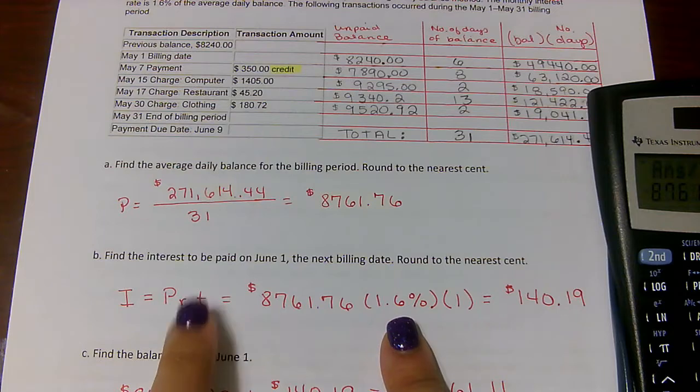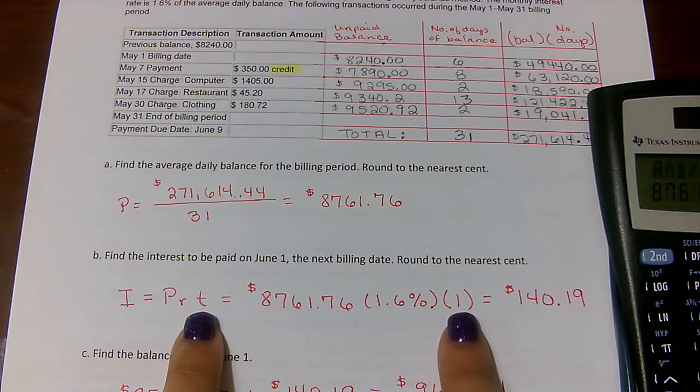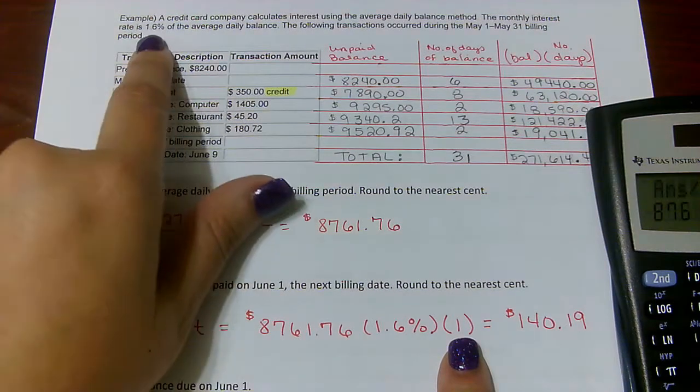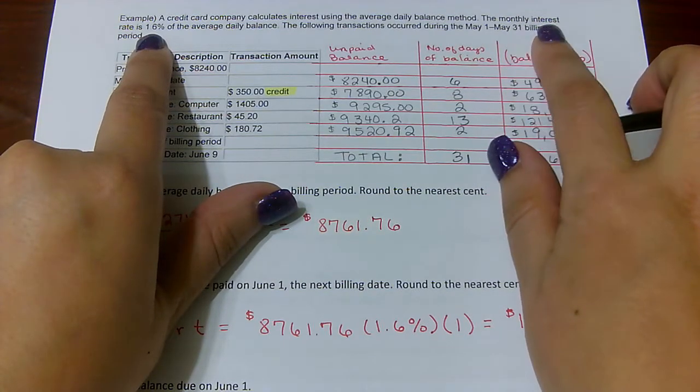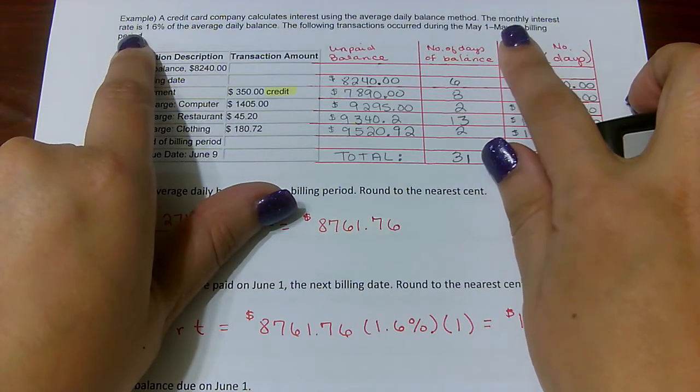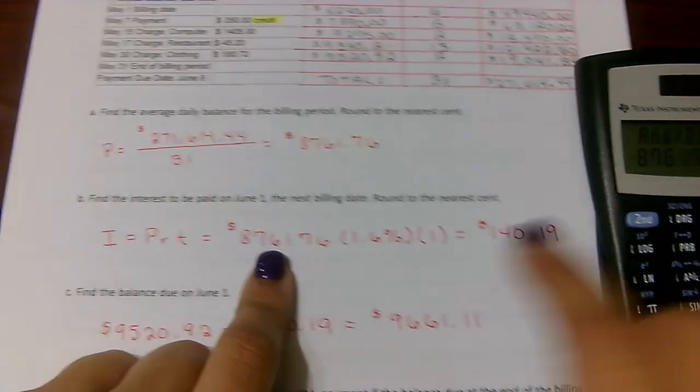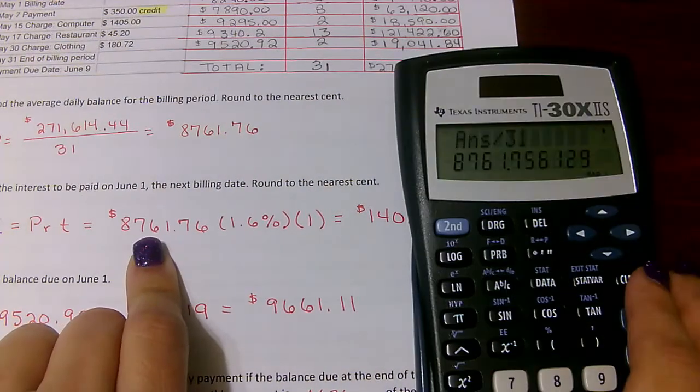And our time is going to be 1, because we are talking about 1 month. Remember, 1.6 is a monthly interest rate, not a yearly one. Now I'm going to multiply all this together.